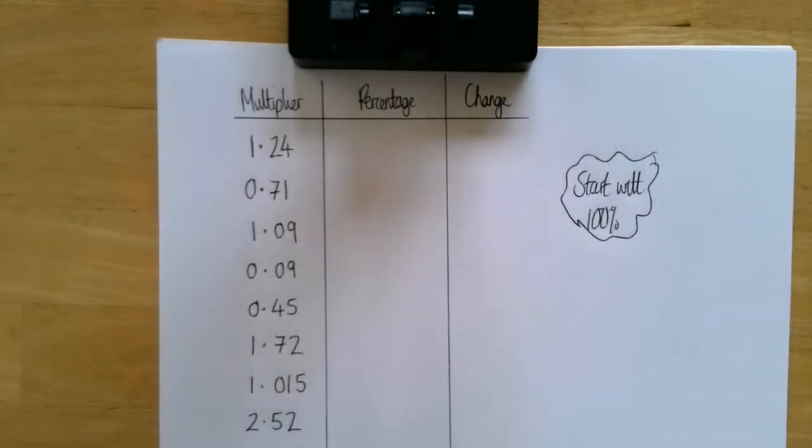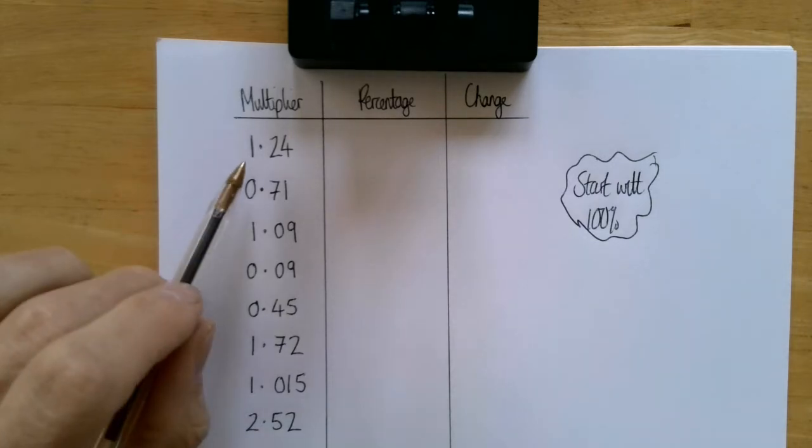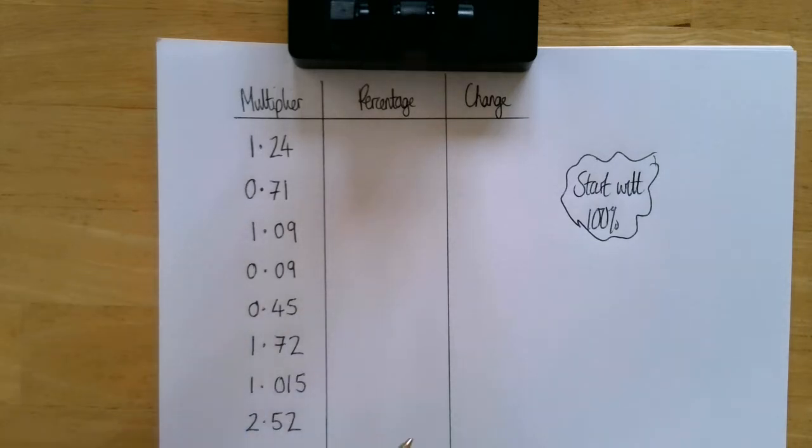Okay, so the next step is to work backwards, to be given a before value and an after value, and to answer the question, what's the percentage change that's happened? So there's a little warm-up. Let's just talk about multipliers. We've been using multipliers to calculate percentages, and I want to work backwards. So if this is the multiplier, what was the percentage change?